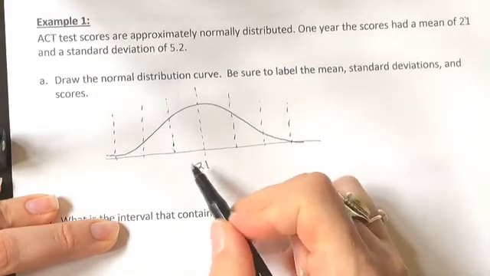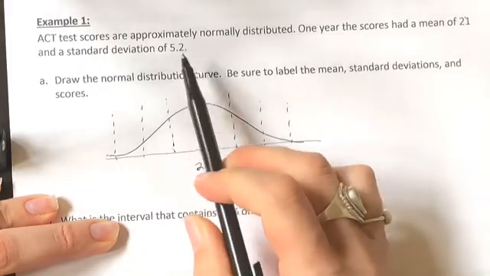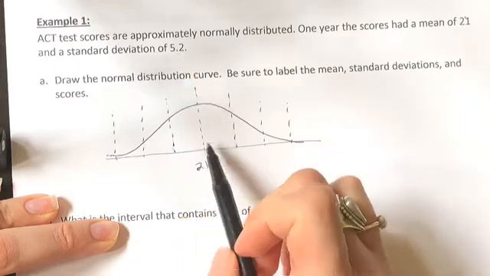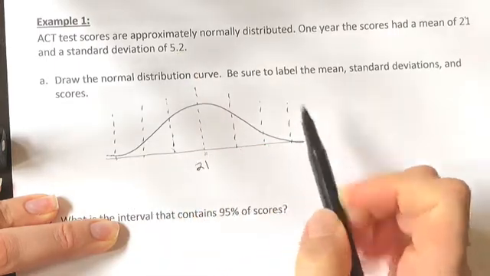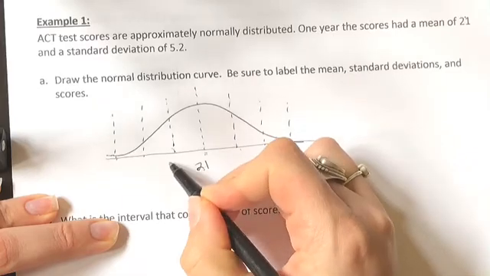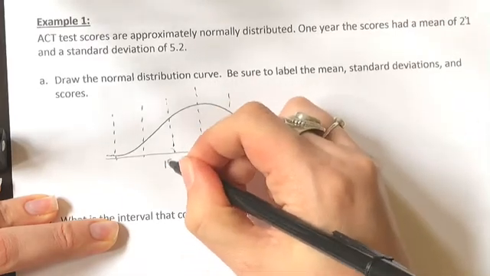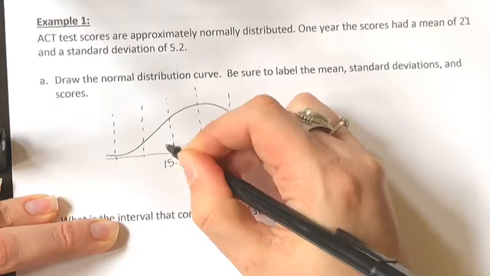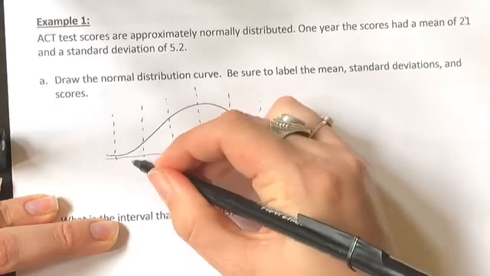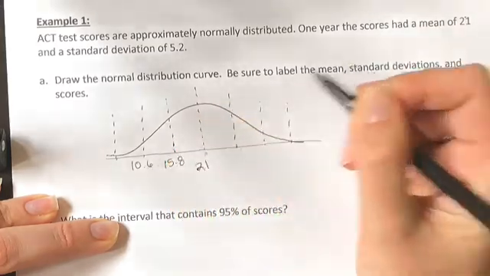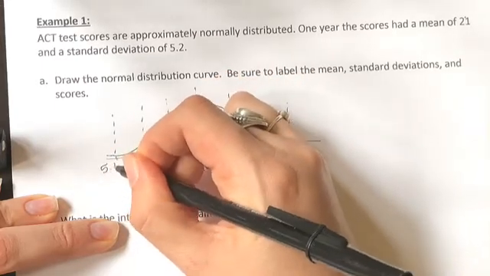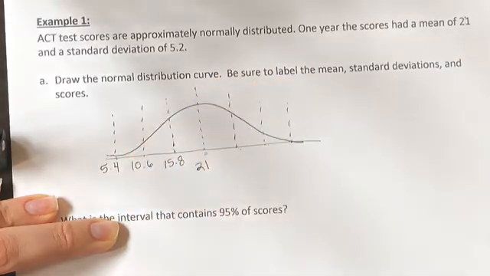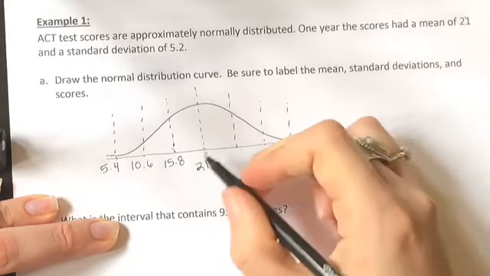So to actually label the standard deviations now, they told us the standard deviation is 5.2. You're just going to subtract it going to the left and add 5.2 going to the right. So 21 minus 5.2 is 15.8. If I minus another 5.2, it's 10.6. If I minus another 5.2, I get 5.4. And then now to the right side, we're just going to add it.